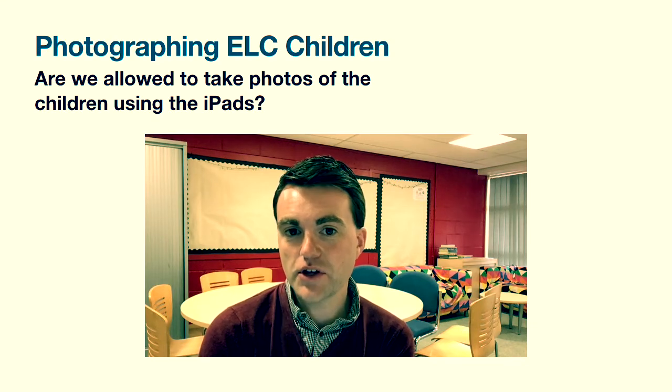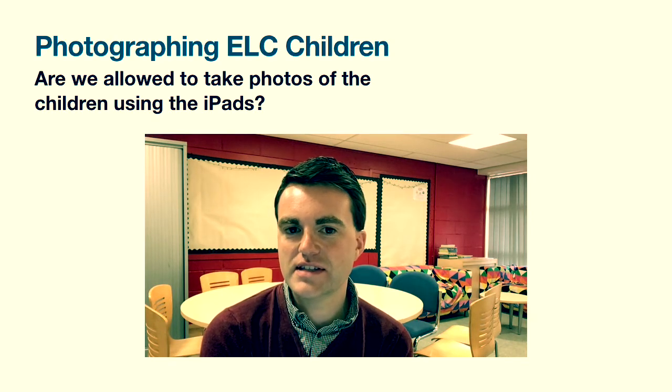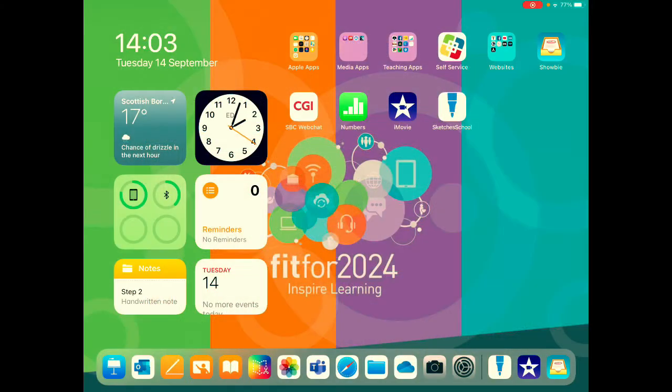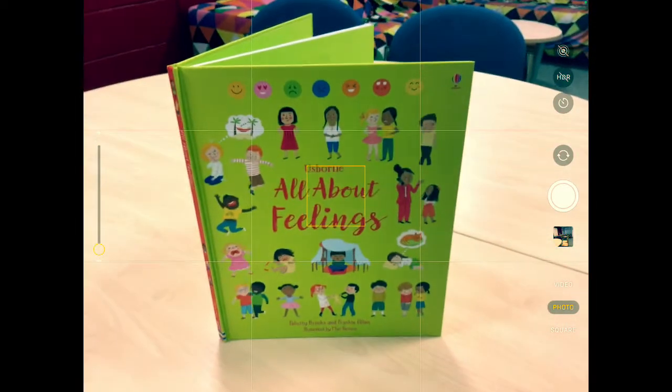What I'll do just now for you is I'll show some handy ways that you can take photographs, as well as ways that you can store them safely as well. So I'm sure that most of you will know that to take a photo, the camera app is the way to go. So you can see the camera dial on my little dock at the bottom. If you tap on that, the camera loads up and it's just a white button to take your photo.